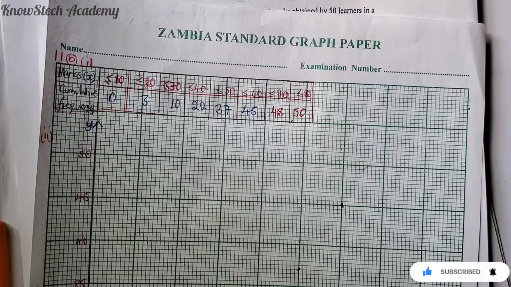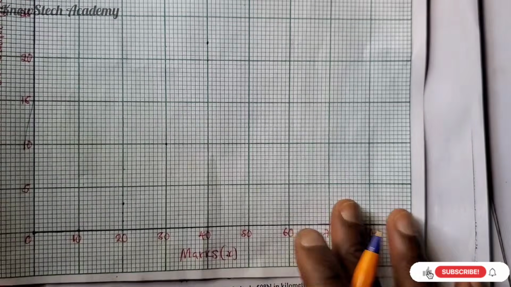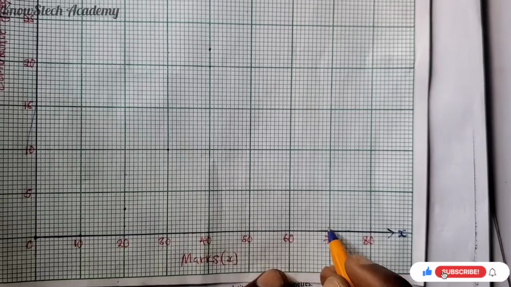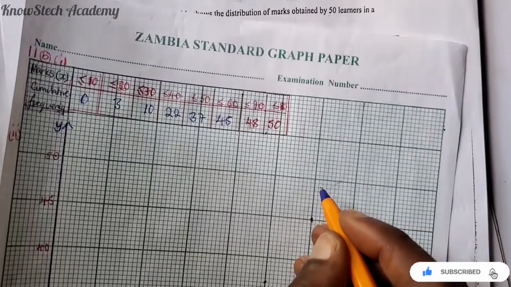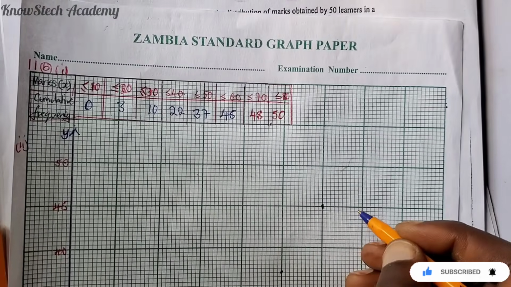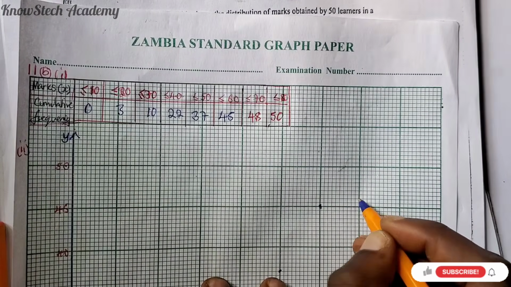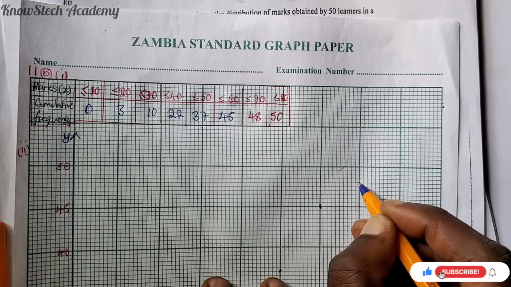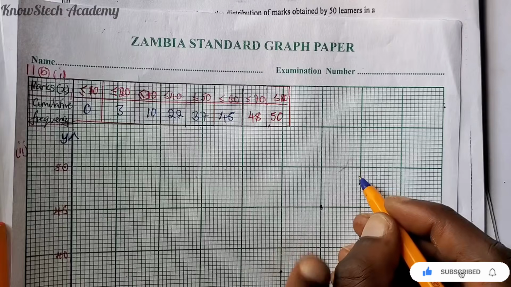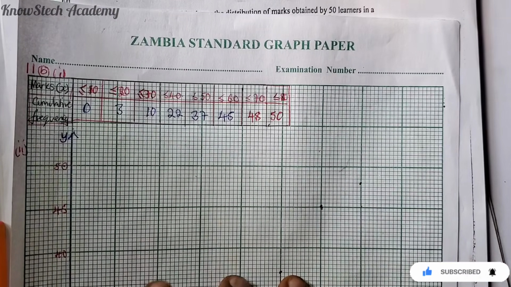Okay, 45. Next is 70,48. On our graph, 70 is here. This is where 70 is. So go straight up to 48. 45 is here, so 46, 47, 48. Let's prove if at all it's going to be 50 when we continue: 49, 50. So this is 48.